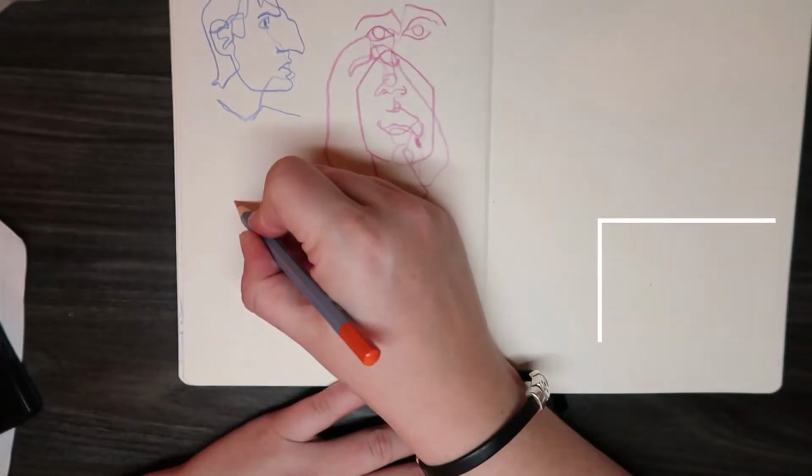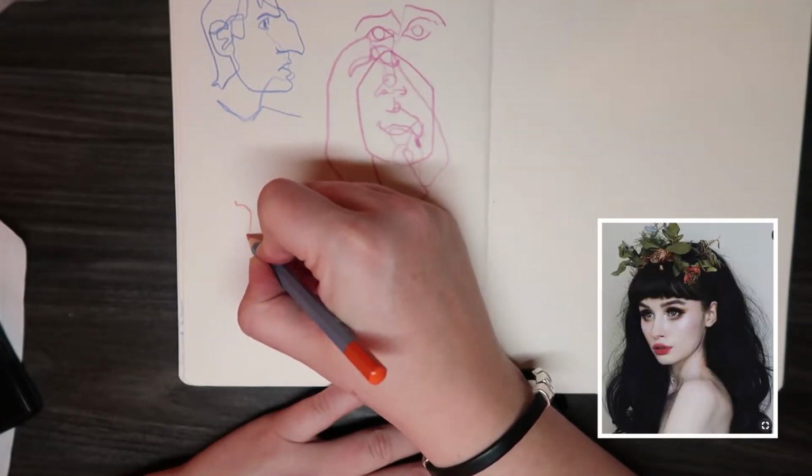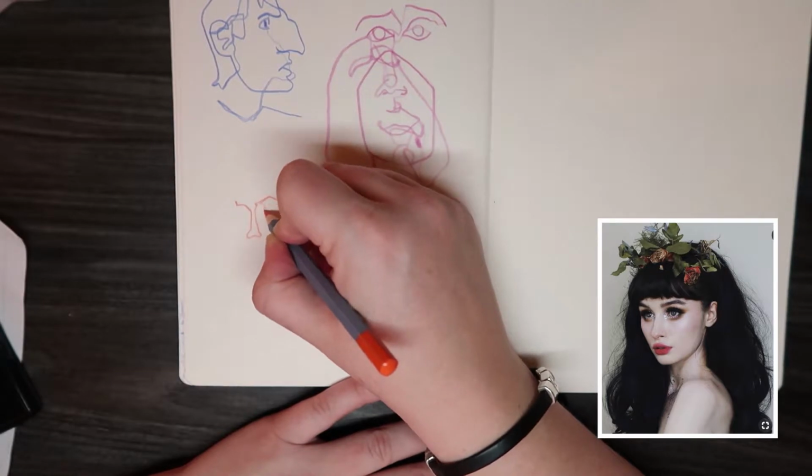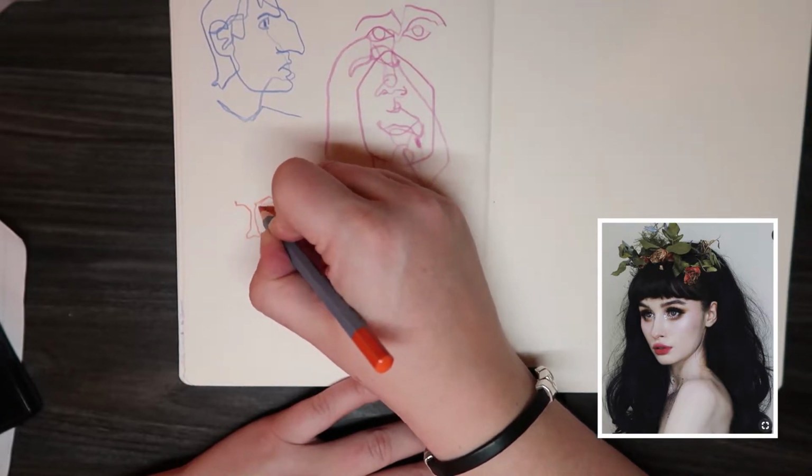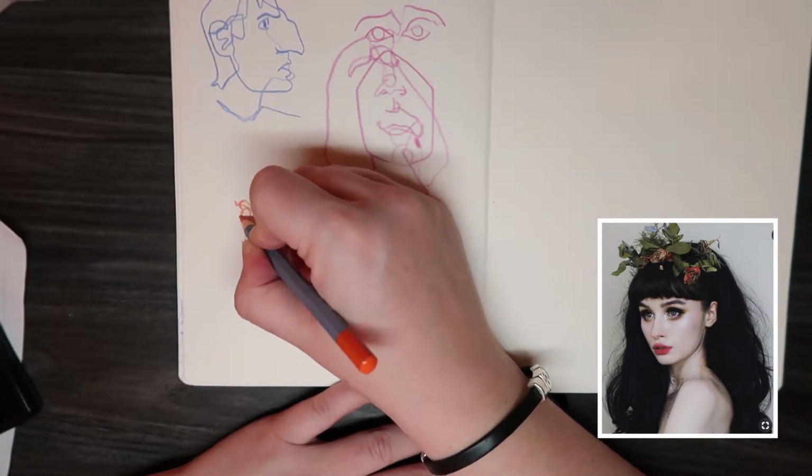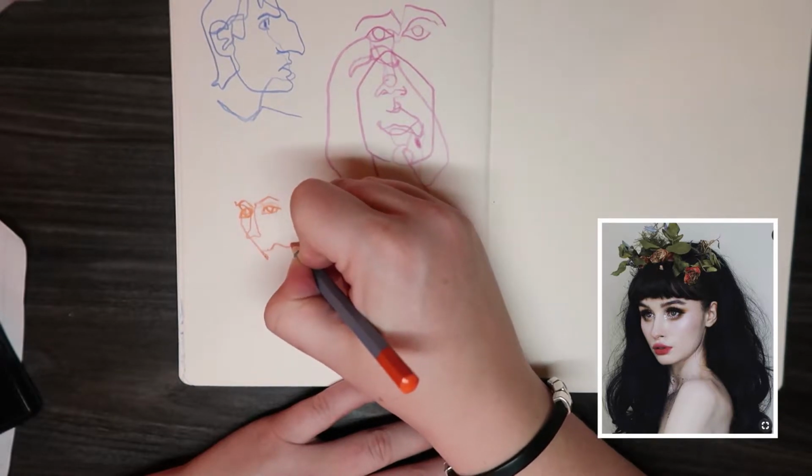So I moved on and I did a few more. And it's actually quite fun to see these because obviously when I'm drawing them, I'm not looking at the page, so I only see the end result. But looking at this, I'm like, what is going on? Like, what am I even doing right now?